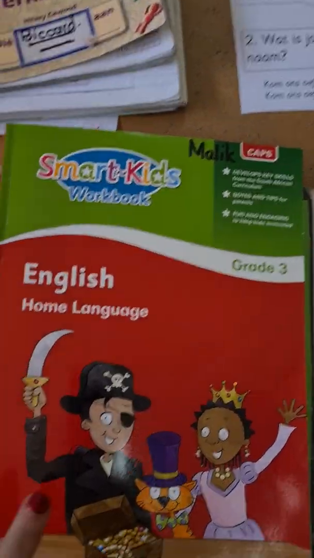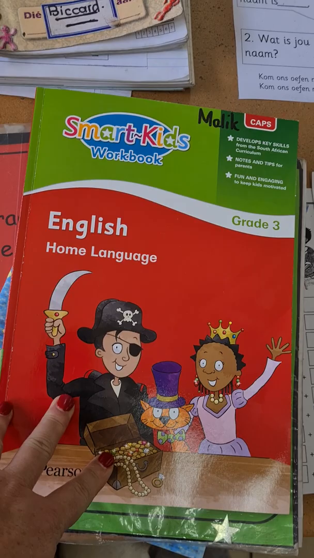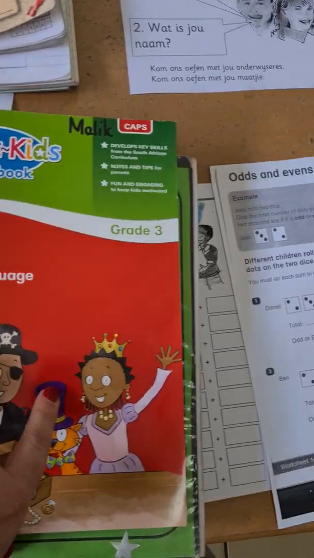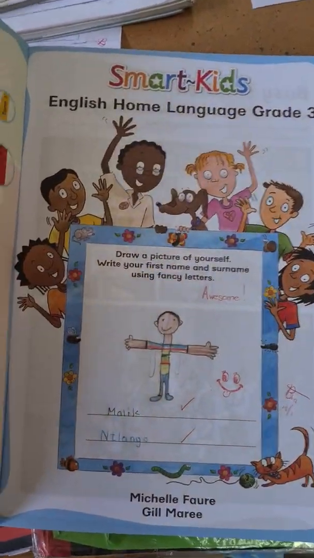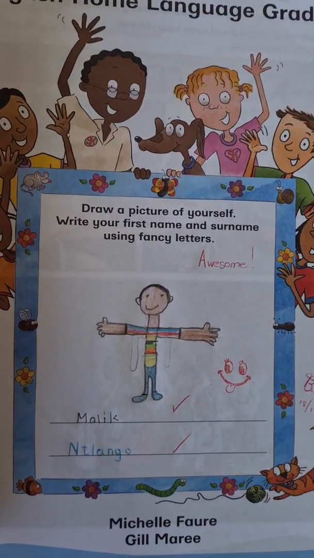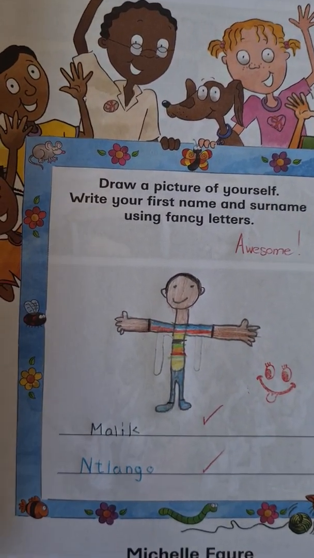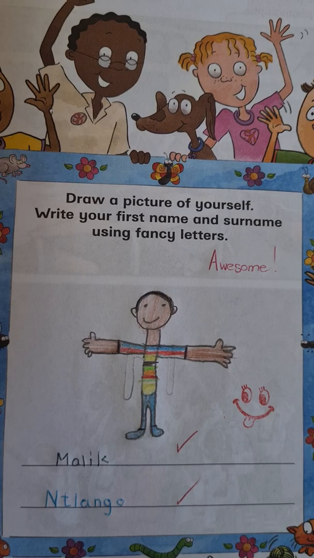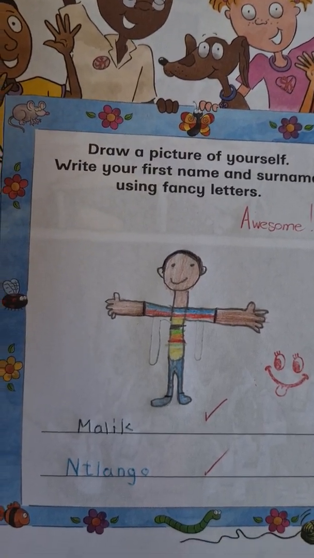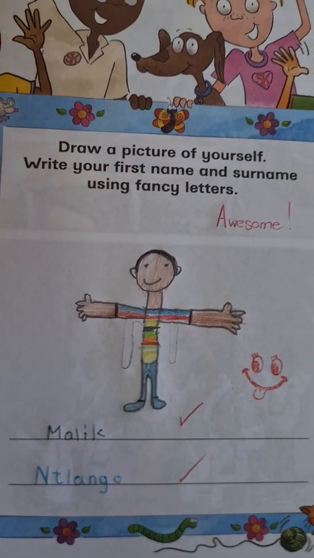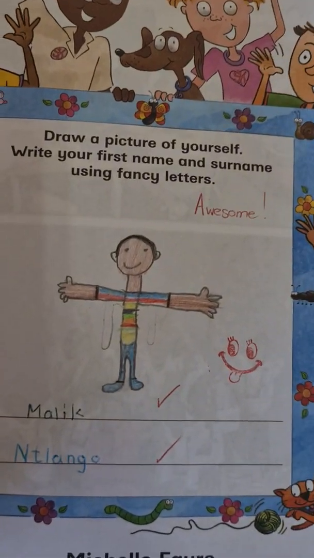Speaking of books, I forgot to tell you yesterday, I allowed them to work in the Smart Kids English home language book, but they did that first page there, where they could draw a picture of themselves and write their name and surname in fancy letters. Let's see what awesome depictions of themselves they come up with. So that's Afrikaans.